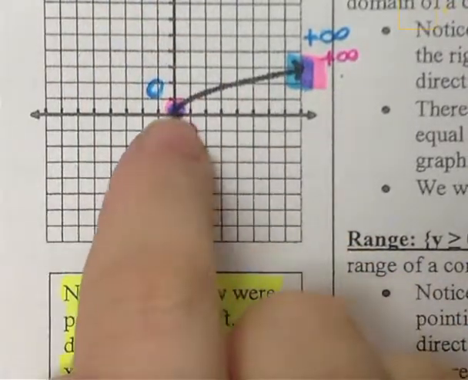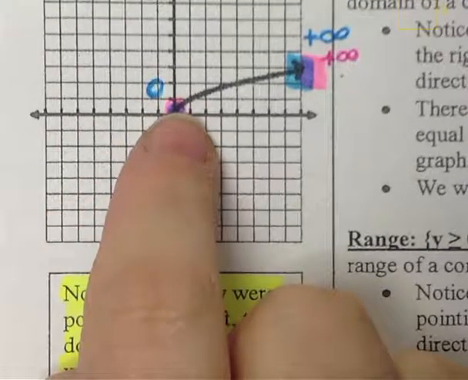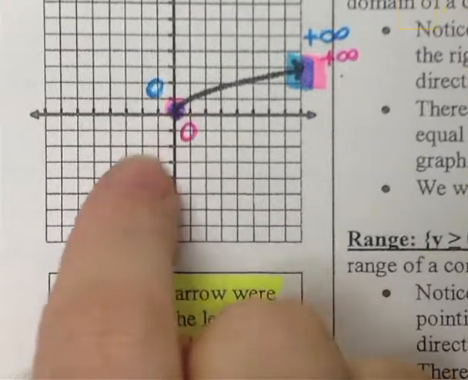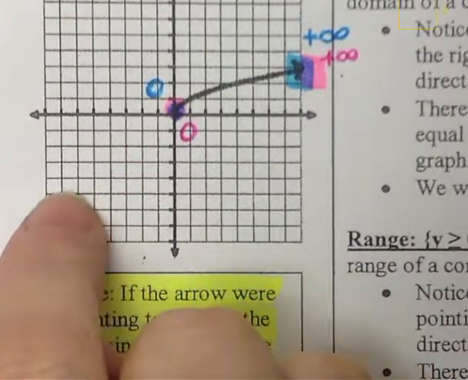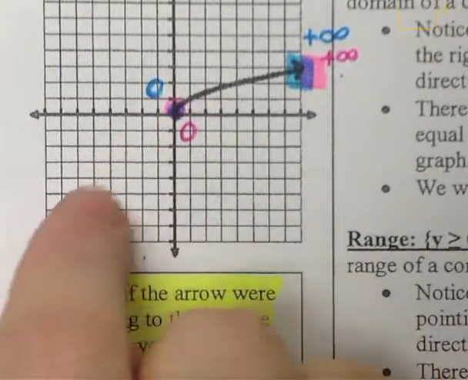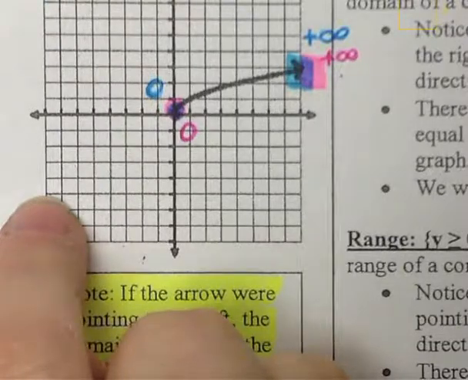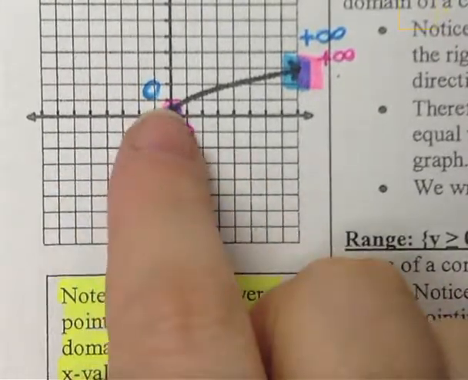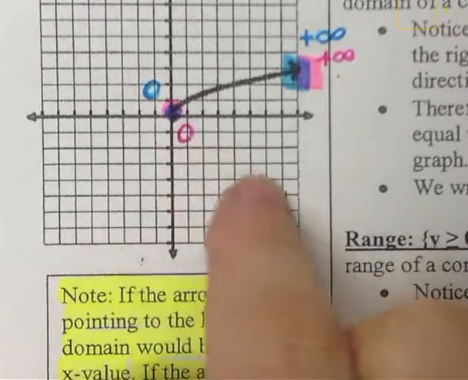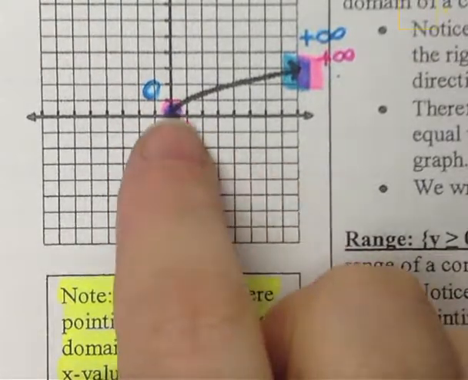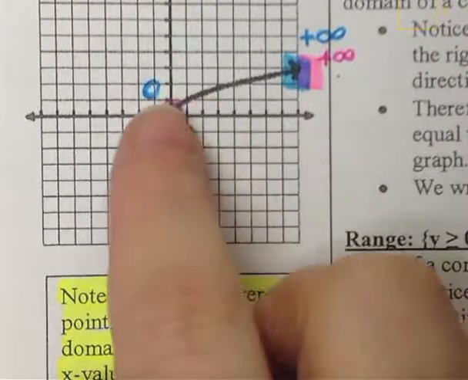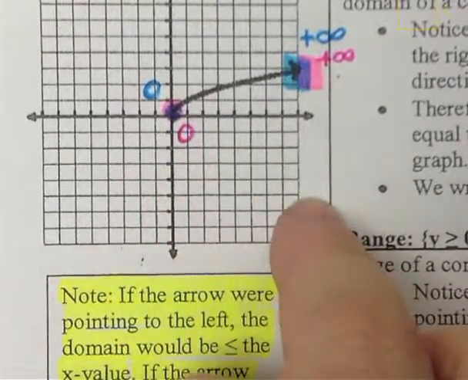This graph also could go into quadrant 3 and could have been pointing down and to the left. Down means the range is negative infinity, and left means that the domain is negative infinity. If it had been going through quadrant 4, it would have been pointing down and to the right. So the right-hand side would still be the domain is positive infinity, but the range would be negative infinity.